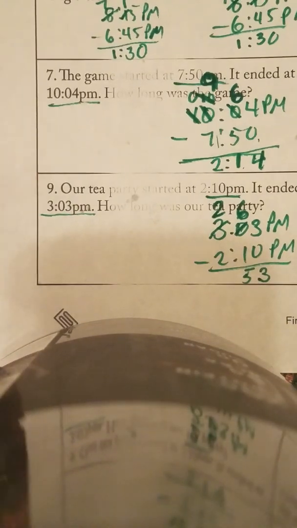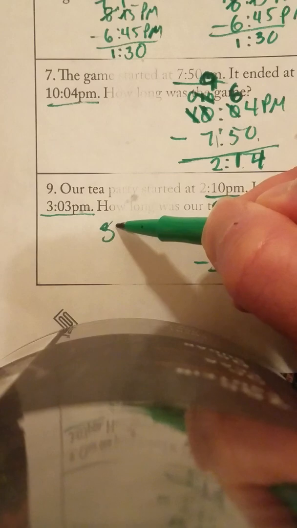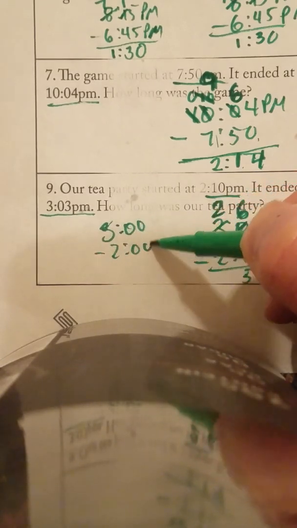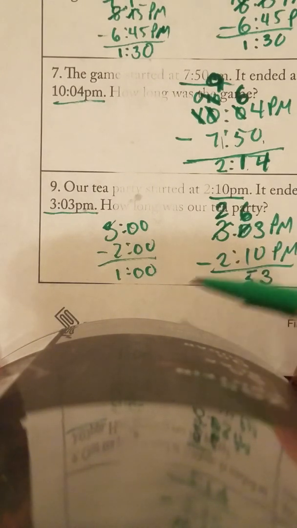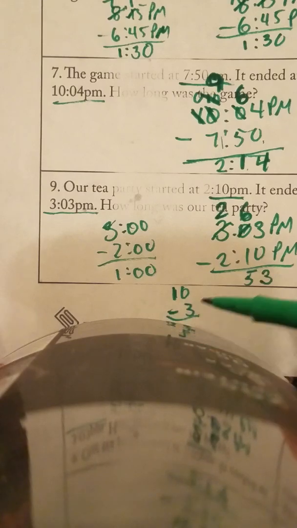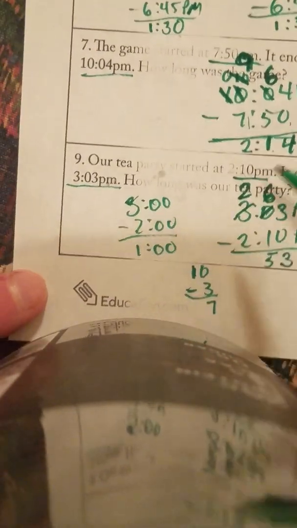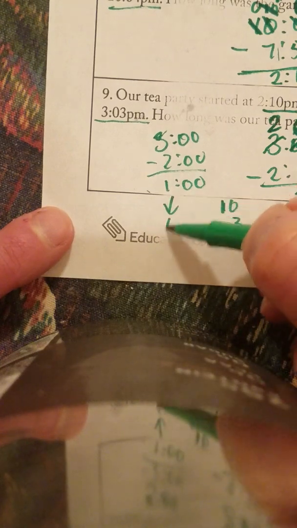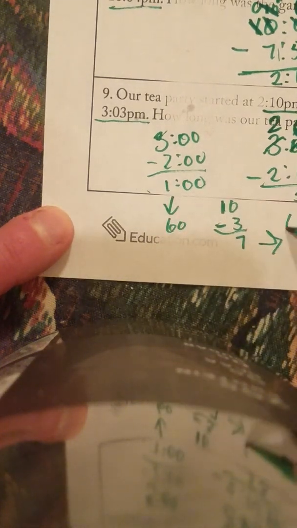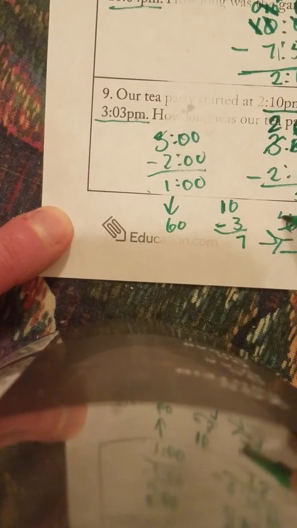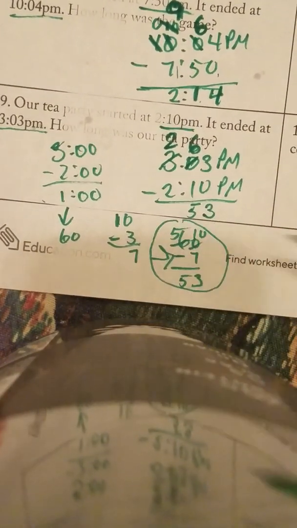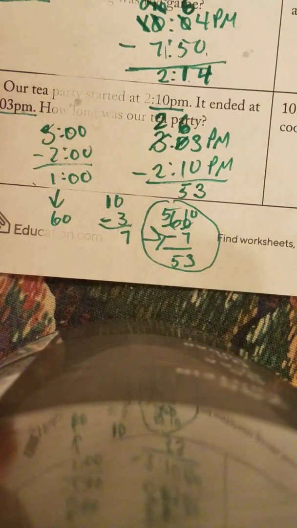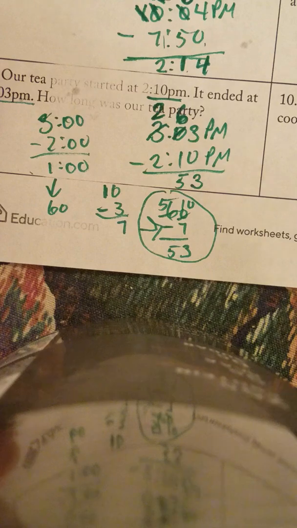But you could also do something like this. Here's another strategy to make it easier for you. We know that 3 minus 2 is 1 hour, right? Okay. But now we have 10 minutes minus 3 minutes, which is 7. So what's 60, or an hour, right, equals 60? Now, going here, what's 60 minus 7? Well, 53 minutes. You can do it that way. It's the same idea. But when the hours are different, you know there's going to be an hour of power involved, all right?